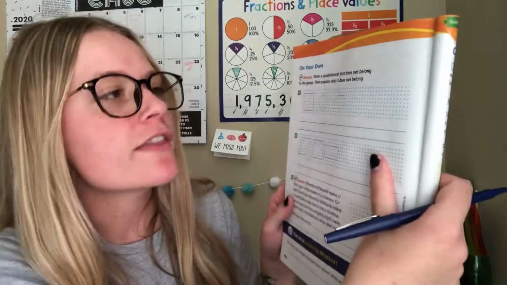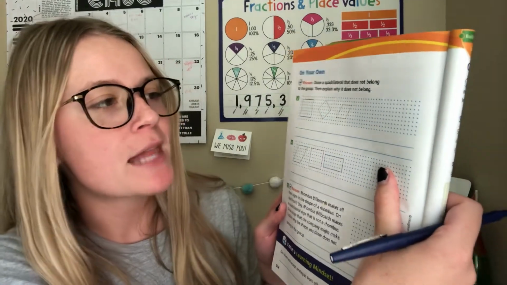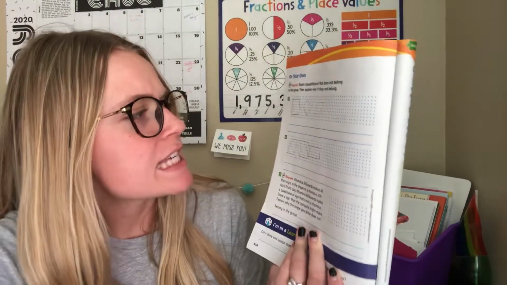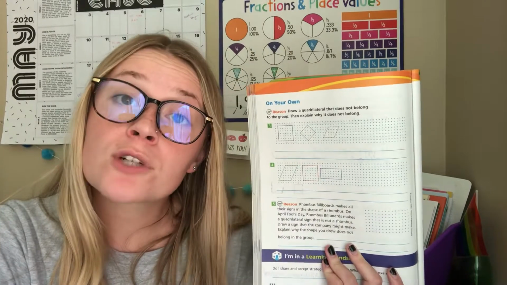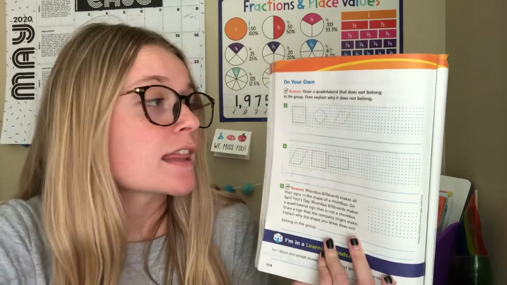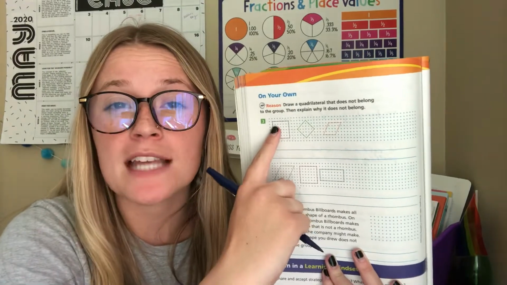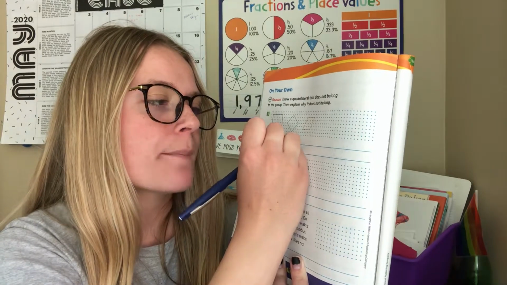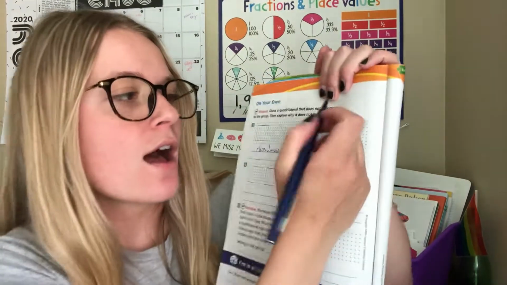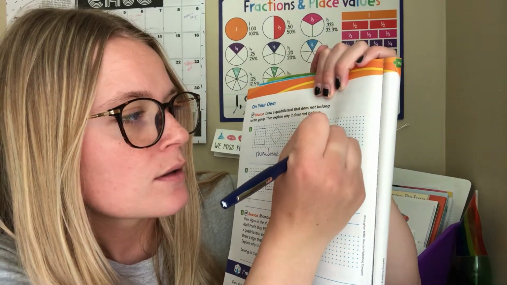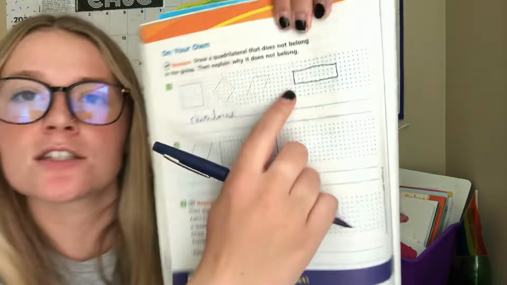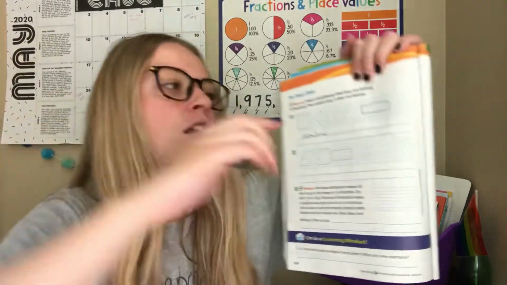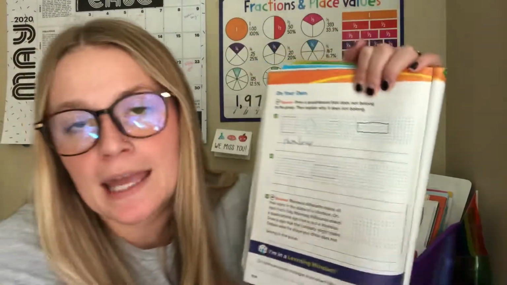Draw a quadrilateral that does not belong to the group. Then explain why it does not belong. So here we have a set of rhombuses because all 4 sides are equal to each other, but these 2 don't have right angles. This one does happen to have right angles, but these 2 do not. So these are all a rhombus. So then I'm going to draw a rectangle that has 2 different sets of equal side lengths. So since not all 4 are equal to each other, it can't be a rhombus, so it does not belong to the group.